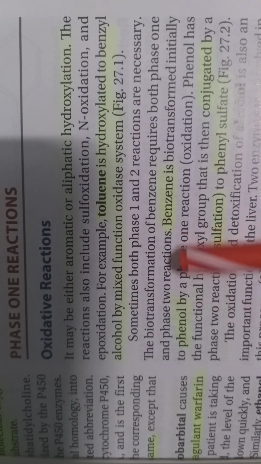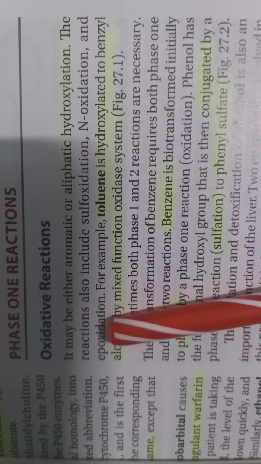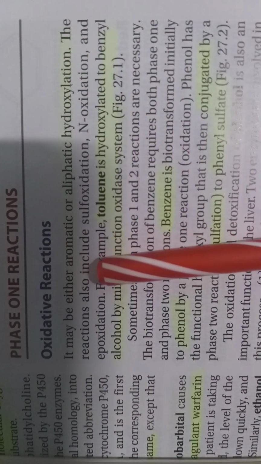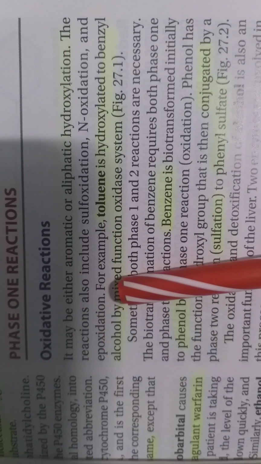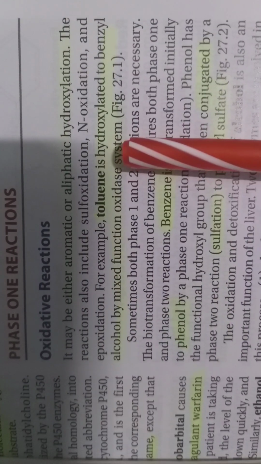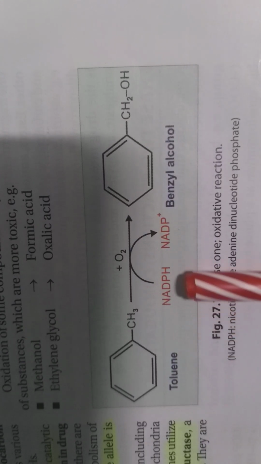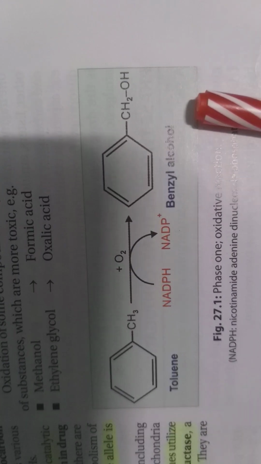Now let's begin with the phase 1 reactions. First is the oxidative reaction. This may be either aromatic or aliphatic hydroxylation. The reactions also include sulfur-oxidation, N-oxidation and epoxidation. The first example that we have to see is toluene. Toluene is hydroxylated to benzyl alcohol by the mixed function oxidase system.